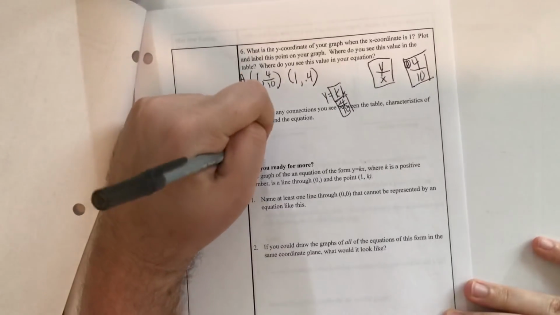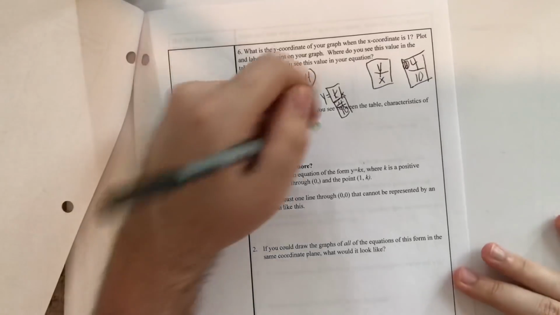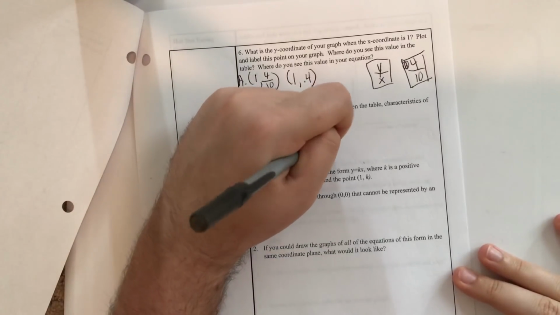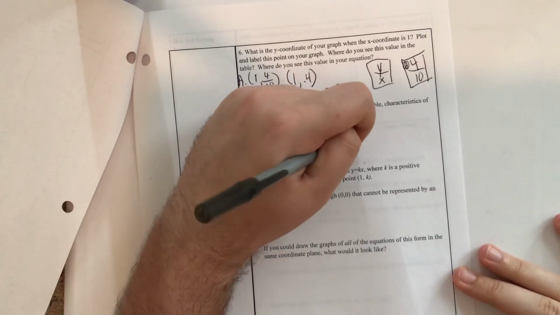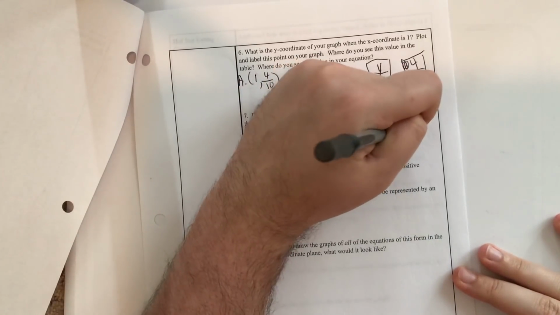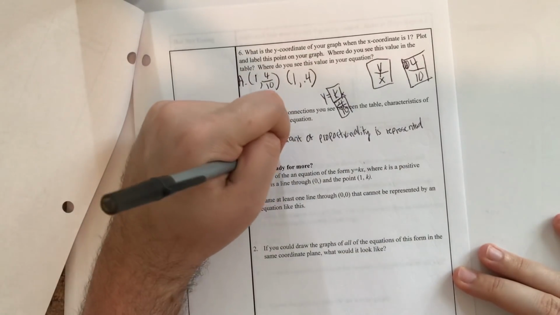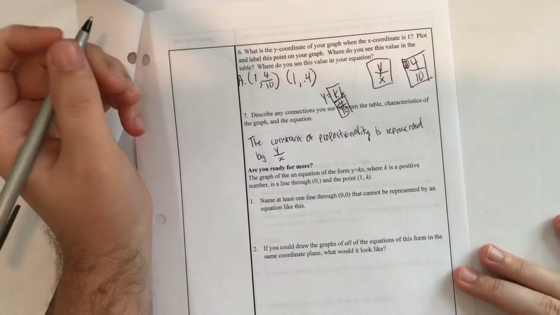Describe any connections you see between the table. So my connection is the constant of proportionality. The constant of proportionality is represented by y divided by x in a table.